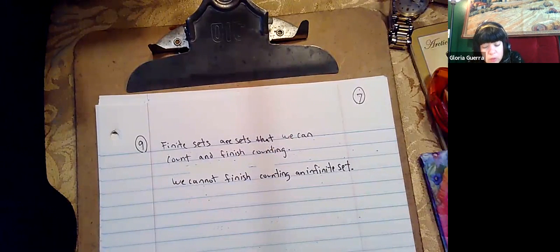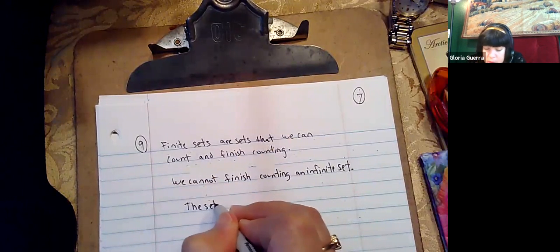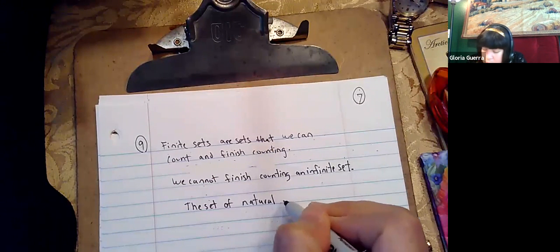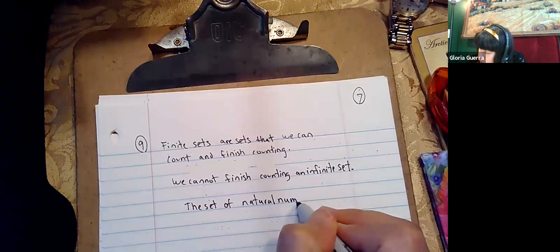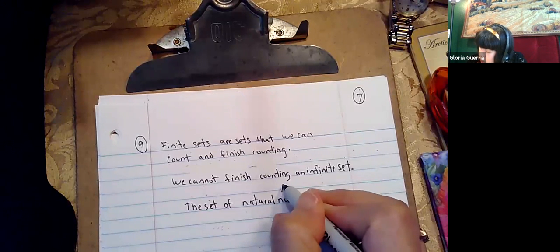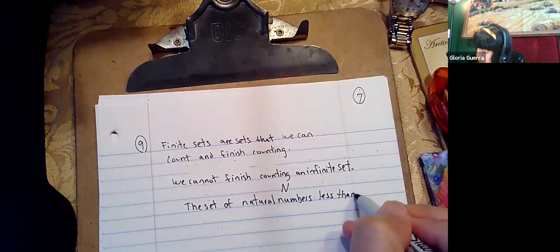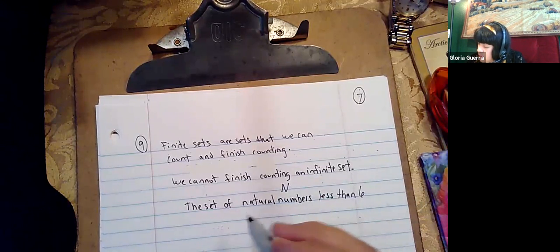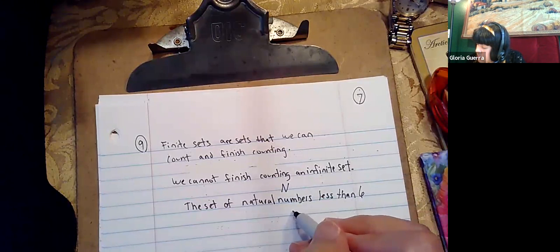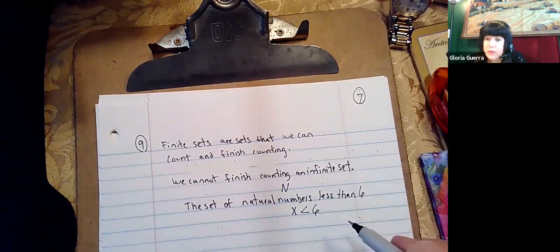Okay, so when I look at the problem that was generated for me, I have the set of natural numbers. Remember I gave you that symbol a while ago? Less than 6. So that would be something like this: your x is less than 6.